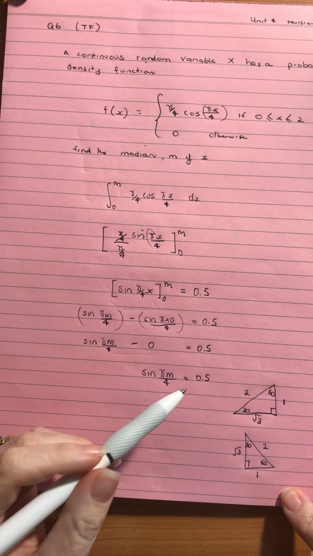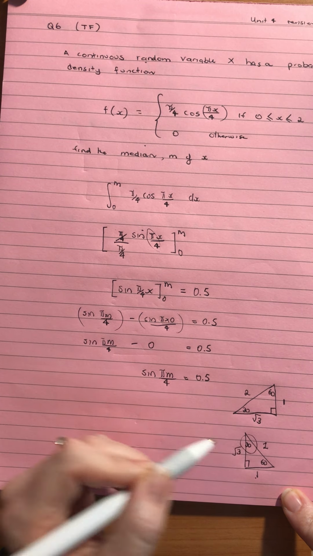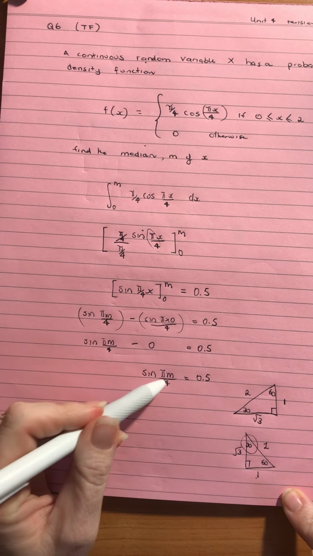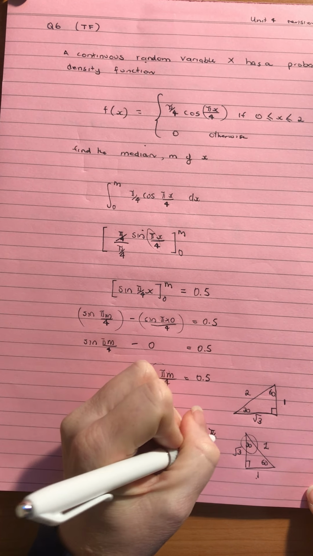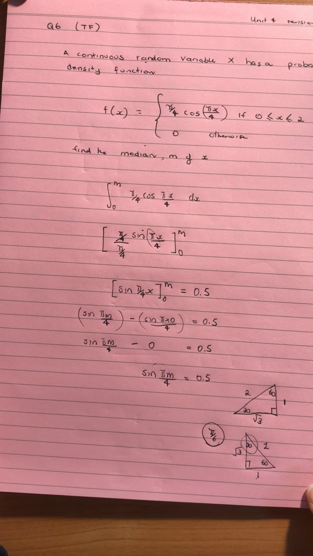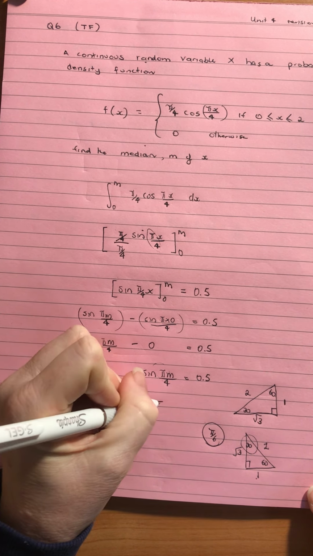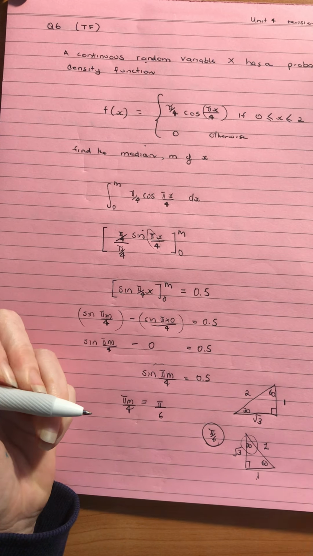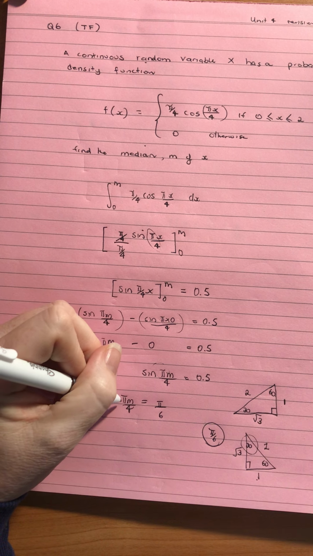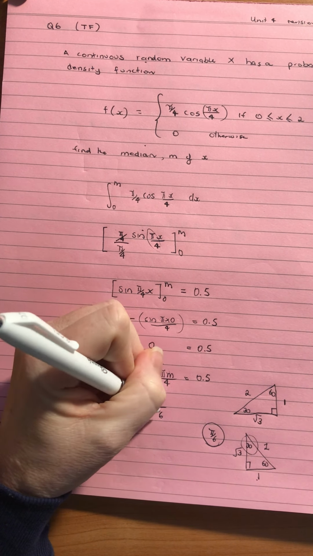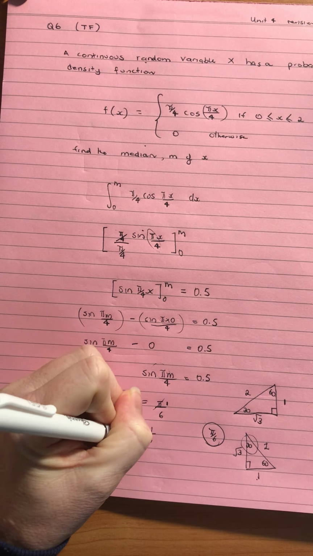We've got 1 over 2 as our answer, so for that to be sine, it must be opposite the 30 degrees. We've got pi here, so we want to put that in as pi. Now, 30 degrees is the same as pi on 6, so we know that pi m on 4 must equal pi on 6. So we then want to solve for m. For starters, we can cancel out the pi on each side, so we have m on 4 is equal to 1 on 6.